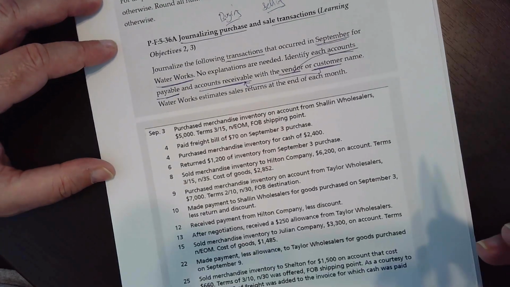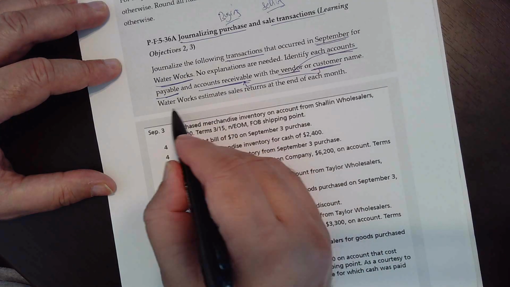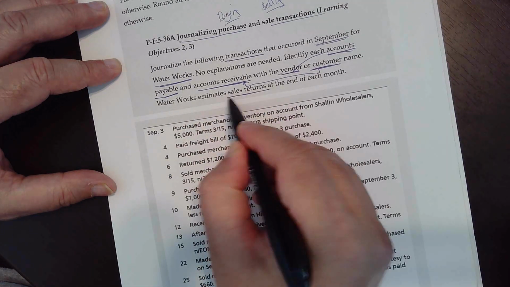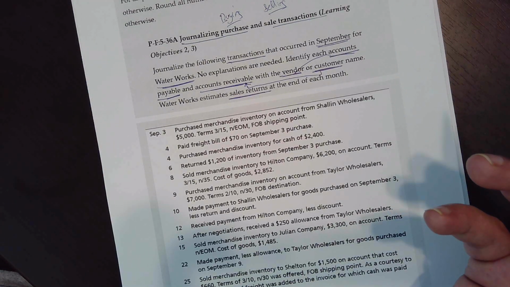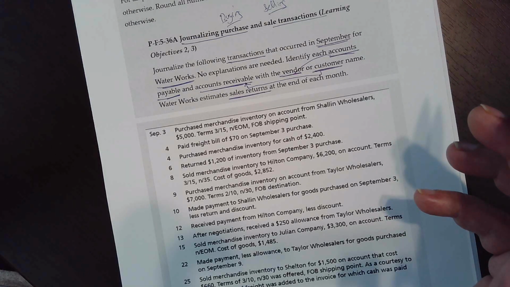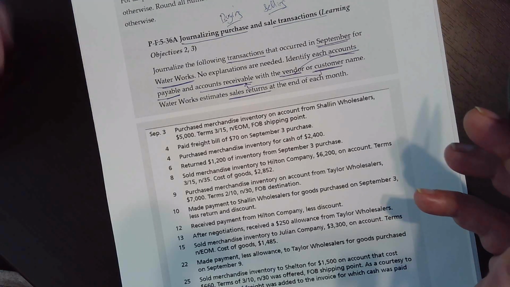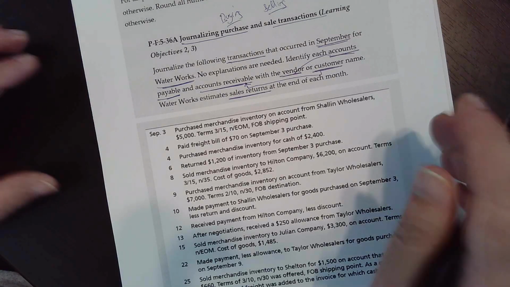All right. And Waterworks estimates sales returns. Sales return is when the customer returns the product they bought, just like when you go to JCPenney and buy a t-shirt and 2 days later you want to return it because you're not sure it's that good.